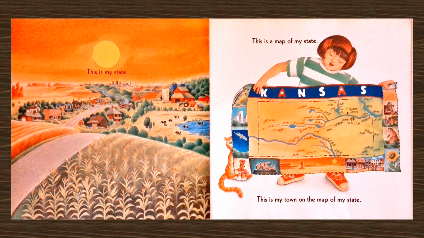This is my state. This is a map of my state. This is my town on the map of my state, and you can see that she lives in Kansas, and her town is called Pleasant Grove. Now, if you go to Paul Road School, you live in New York State, and the town you live in is Chili.